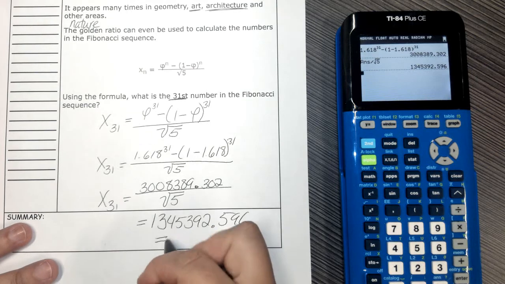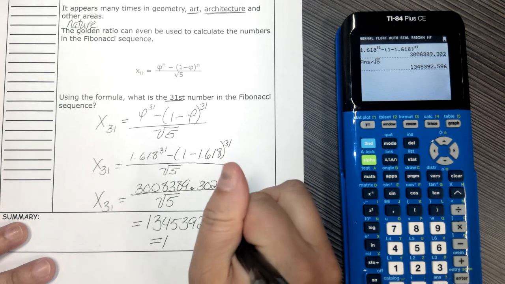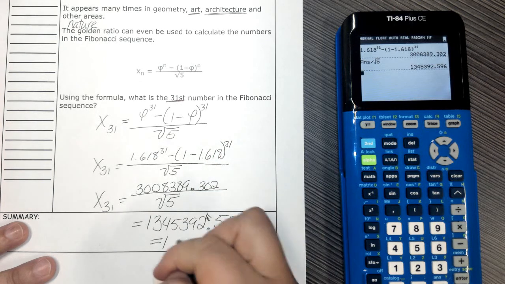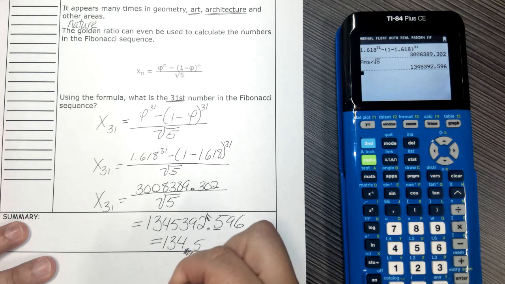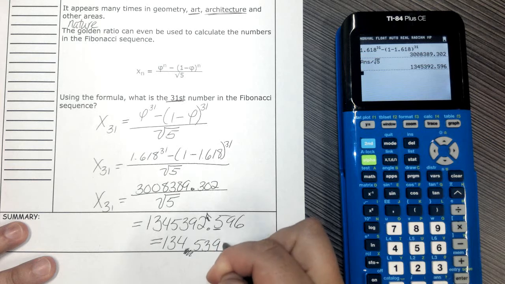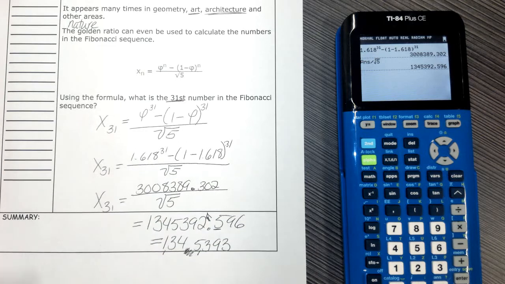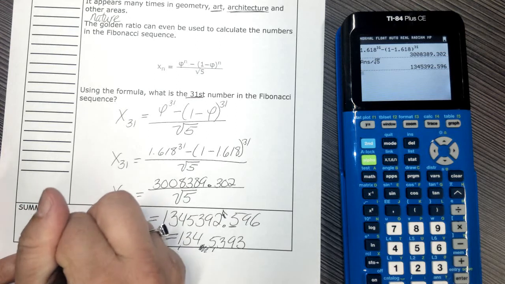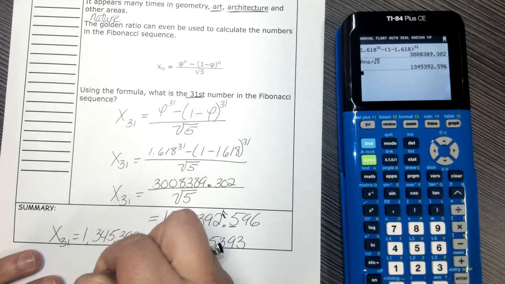So I'm going to round this. And my last digit is here, this 5. 5 is greater than or equal to 5, so it's going to bump this one up. So I got 1, 3, 4, 5. Oh, I put the comma in the wrong spot. 5, 3, 9, 3, because my 2 is now going to become a 3. So let's write that clearer: x of 31 equals 1,345,393.